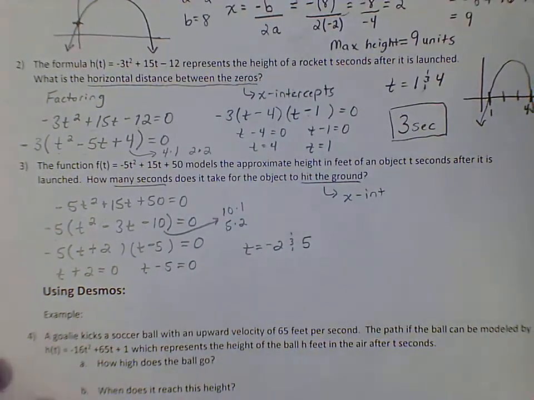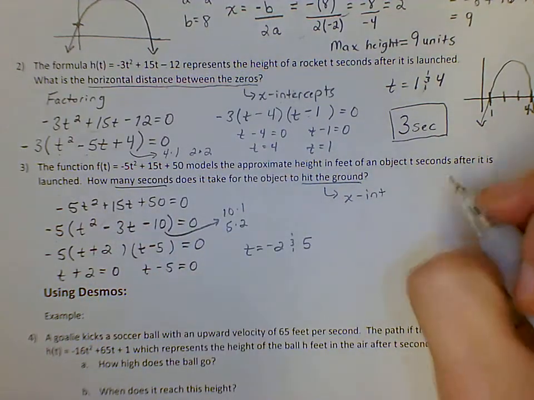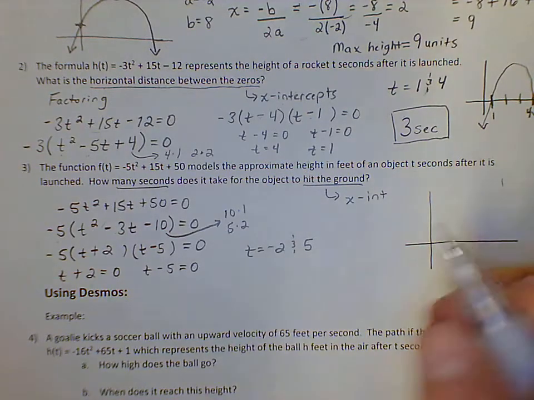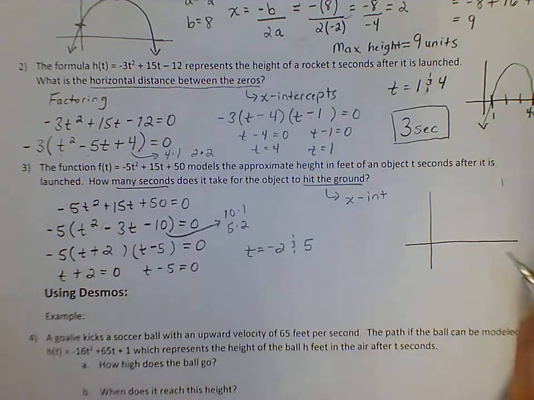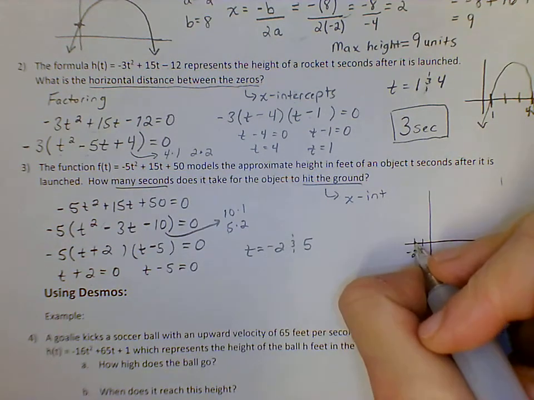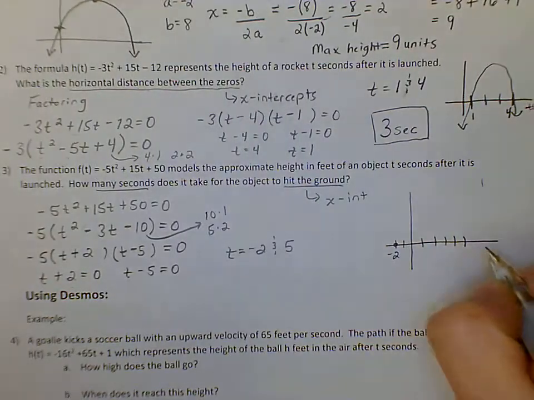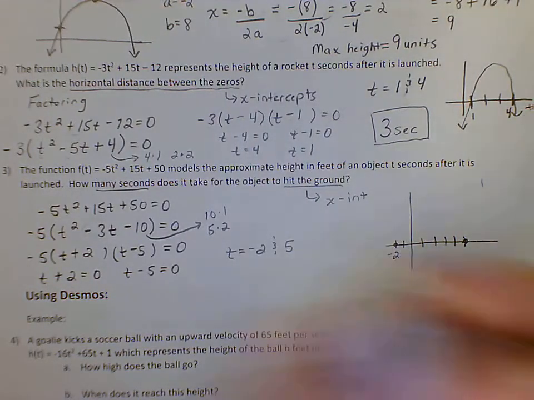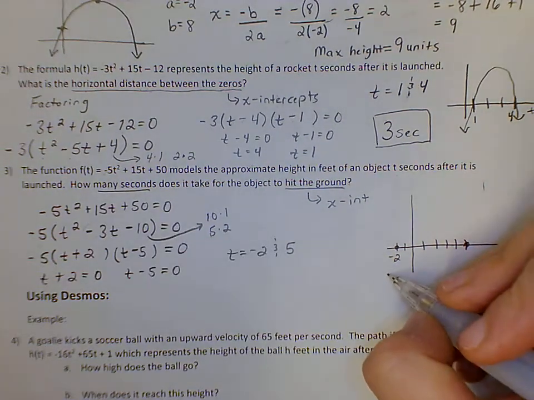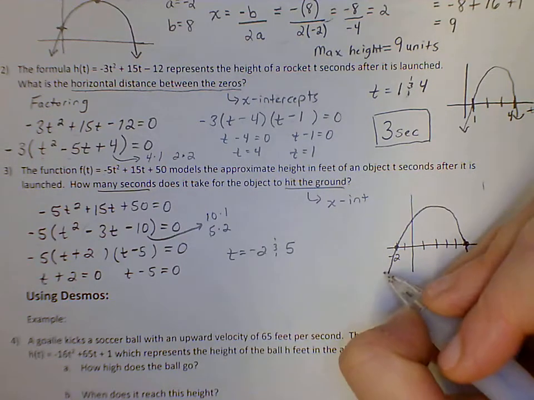Okay? So if you think through this, it says how many seconds does it take for it to hit the ground? So think about the picture here. We know that it's going to hit the x-axis at -2. So it's going to hit right there. And it's also going to hit at 5. 1, 2, 3, 4, 5. So it's going to hit right there. And then if you also look, because there's a negative in front of your t squared, it means it opens down. So if I sketch the picture of it, it looks like that.